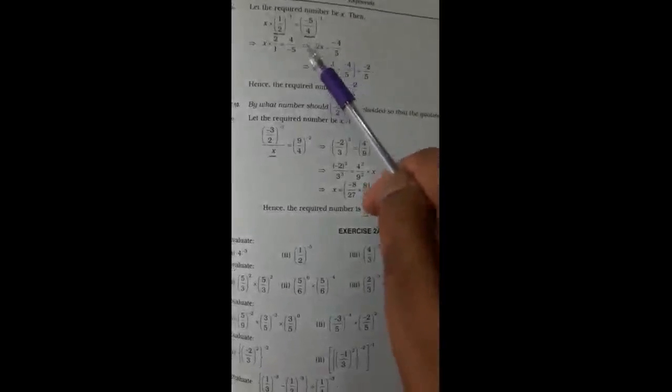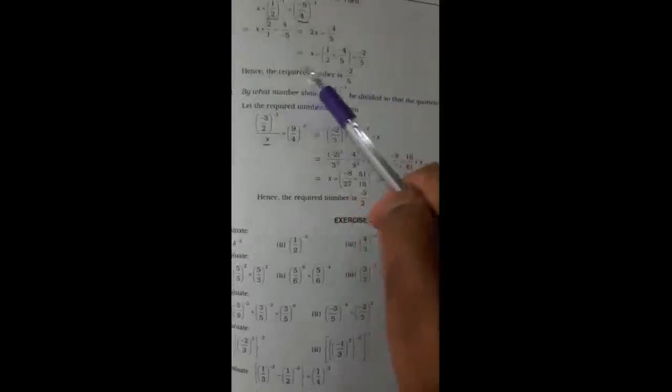Because it was multiplied here, it becomes a division here. So it becomes x is equal to 1 upon 2 into minus 4 upon 5. We can reduce them. 2 ones are, 2 twos are. So we get 1 into minus 2 is minus 2. And 1 into 5 is 5.